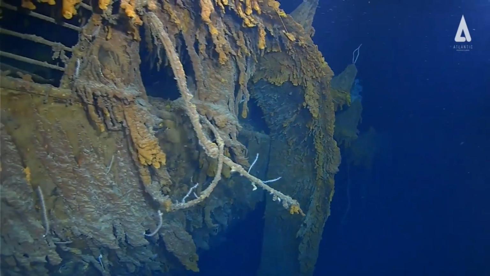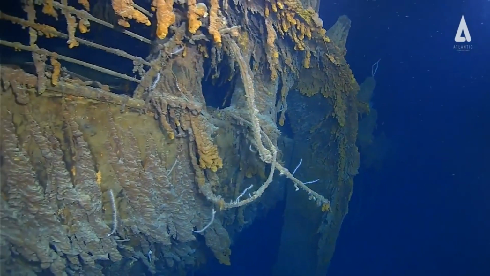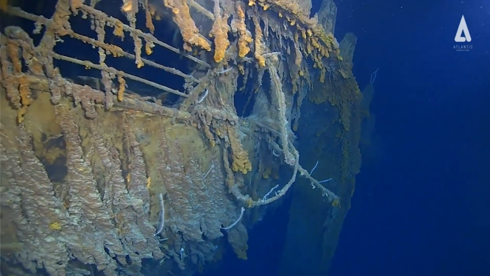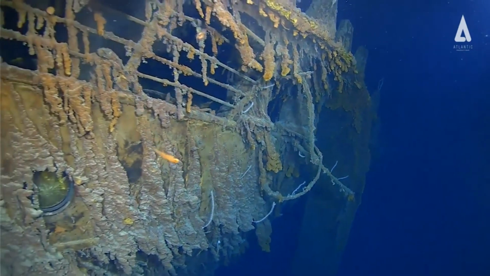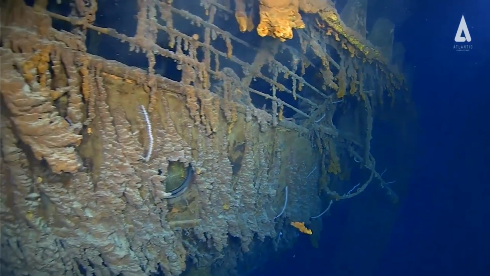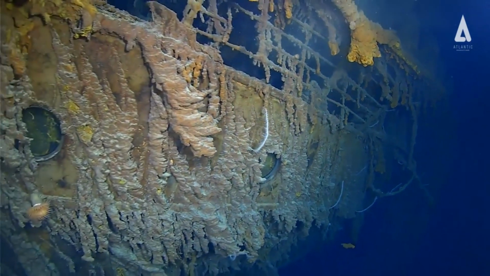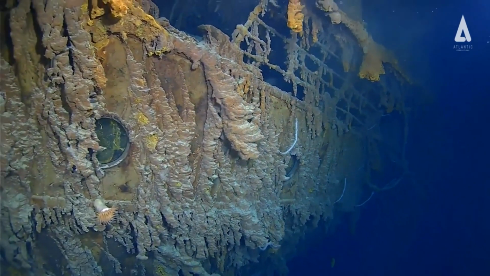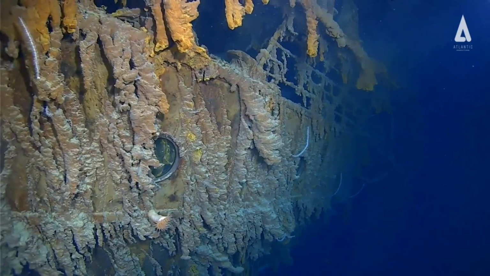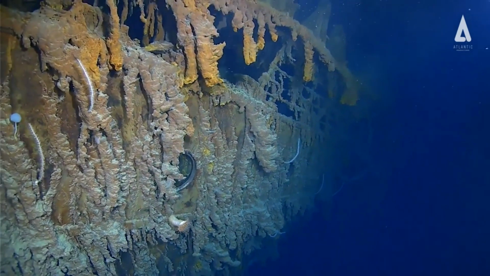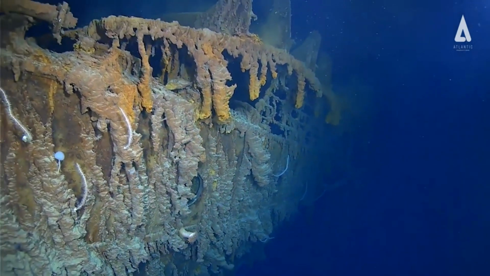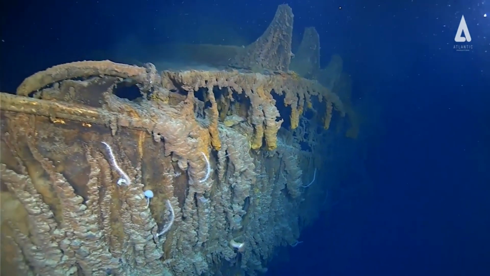Perhaps the most iconic role of iron oxidizing organisms is in the corrosion of shipwrecks. Here, metallic iron in the hull reacts with oxygen in the water column to form a thin layer of ferrous iron hydroxide minerals. These are then oxidized to iron 3 by microbes, forming hematite and resulting in the formation of rusticles like the ones on the wreck of the Titanic.